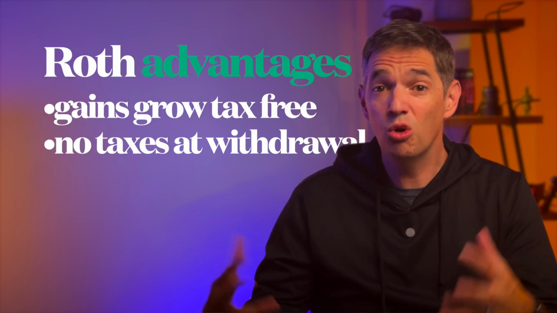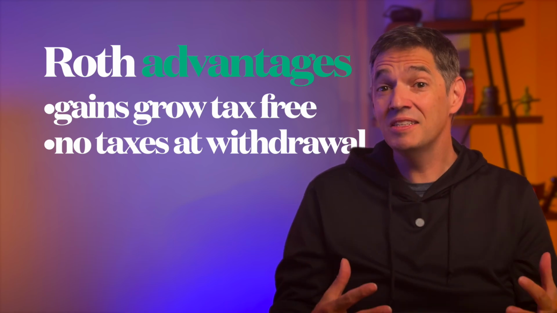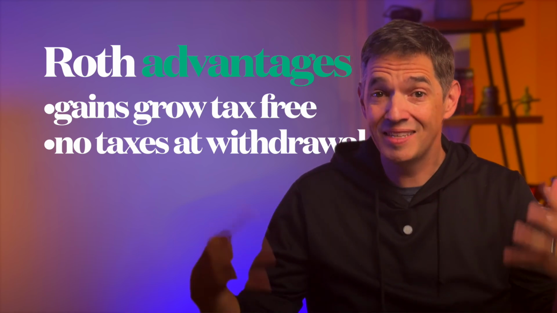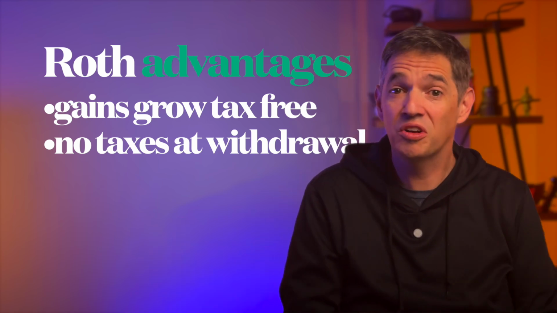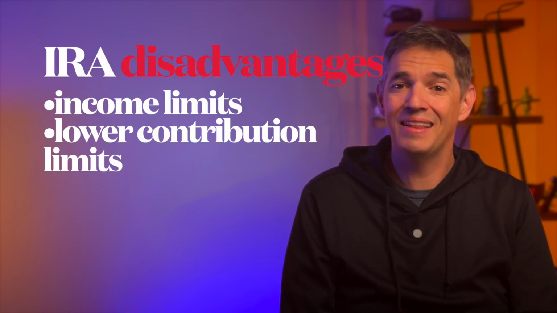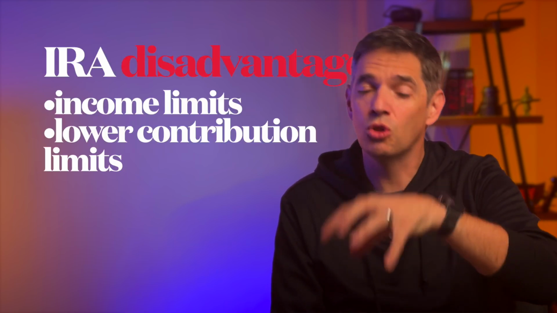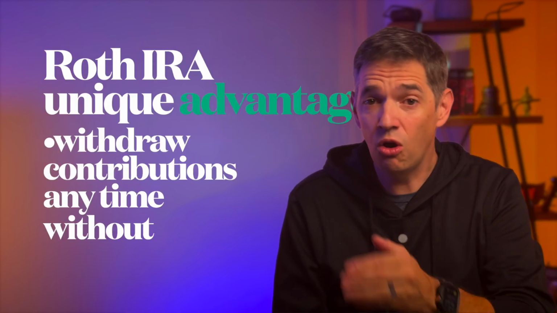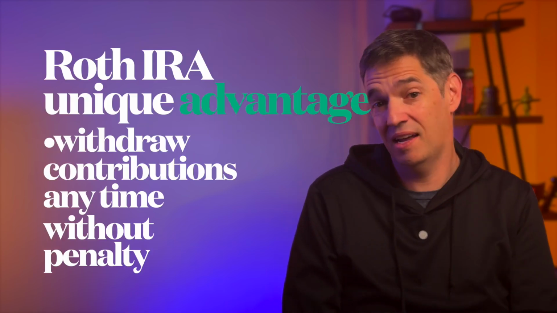Roth accounts' advantages include that your gains grow tax-free, and your withdrawals are all tax-free since you've already paid taxes on your contributions. Some disadvantages of IRAs are that they have income limits and lower contribution limits. A Roth IRA can also withdraw contributions at any time.